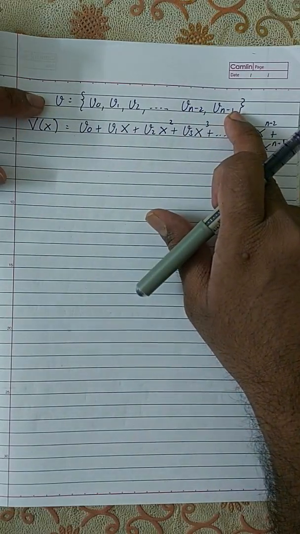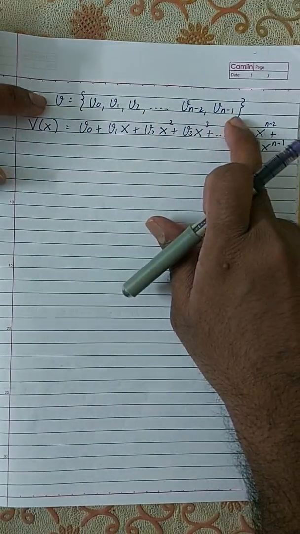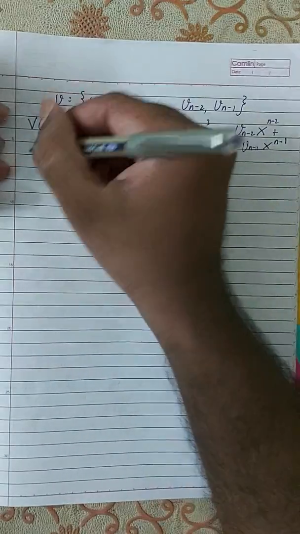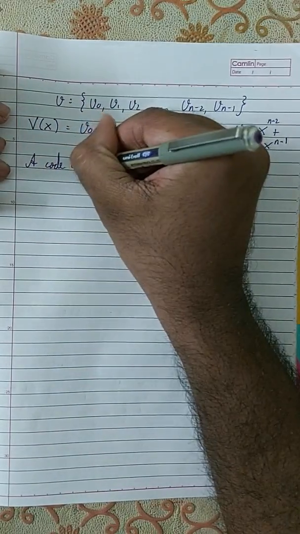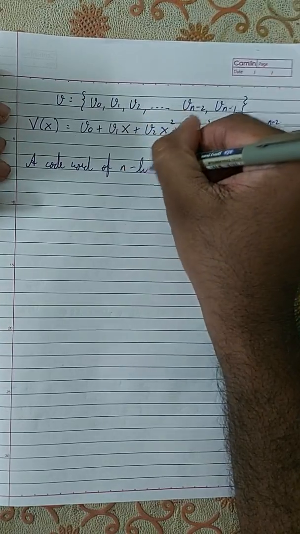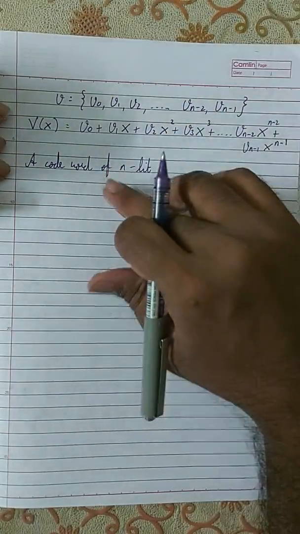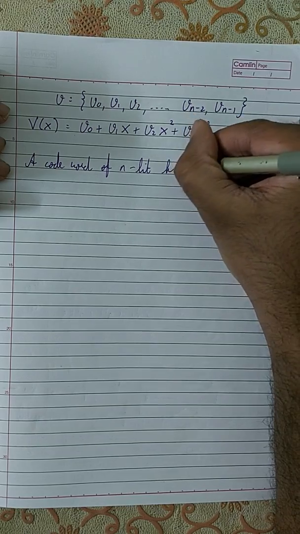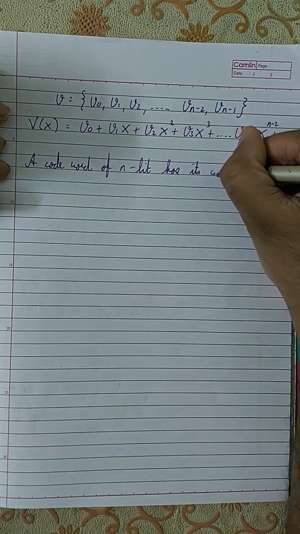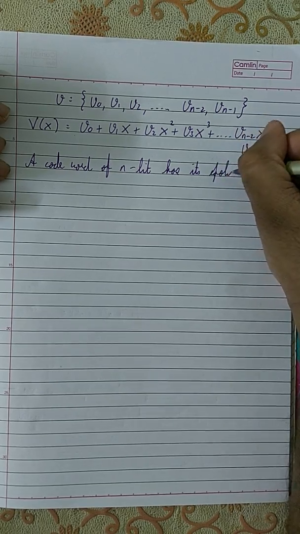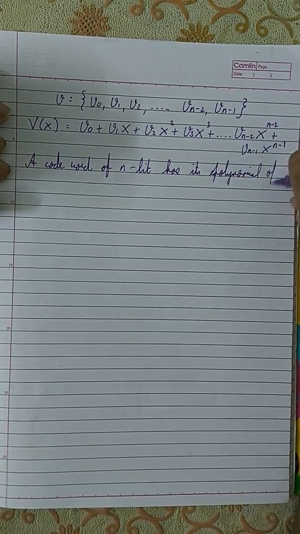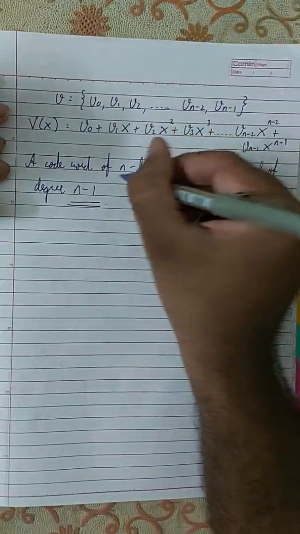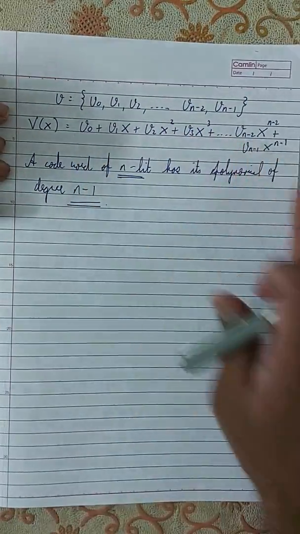This means that v is actually a code word of n bit. And if v is a code word of n bit, then its polynomial is of degree n minus 1. Or any letter, let it be any number. It can be n or k or whatever it is. A code word of n bit has its polynomial of degree n minus 1. An n-bit code word has an n minus 1 degree polynomial. That is what this means.